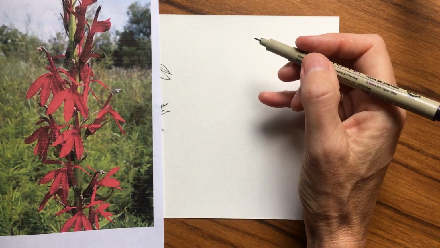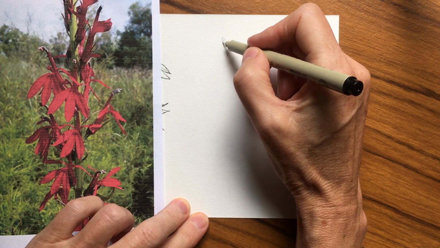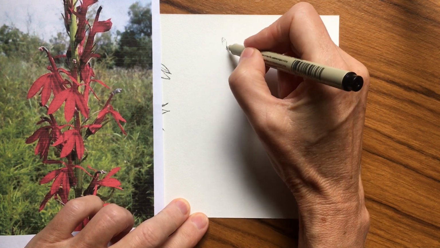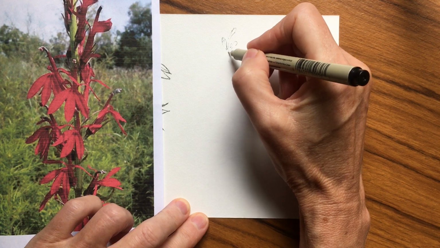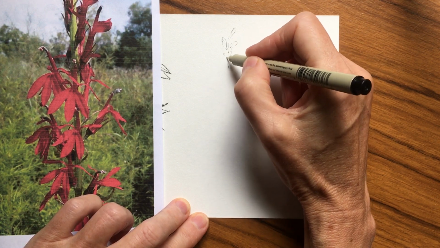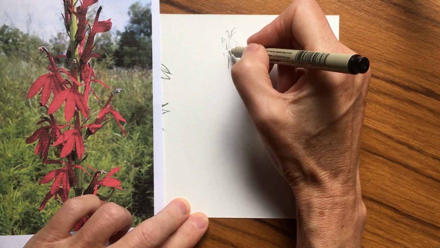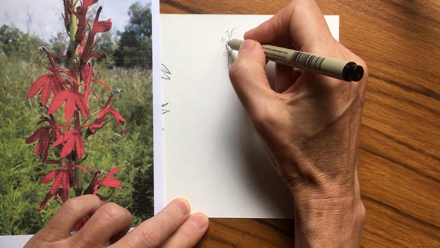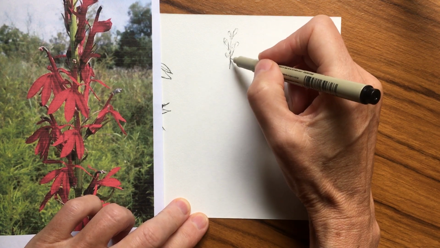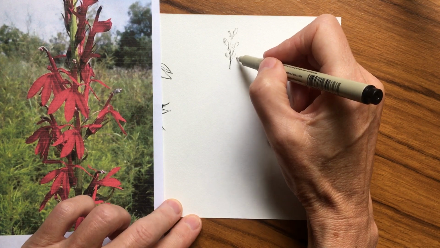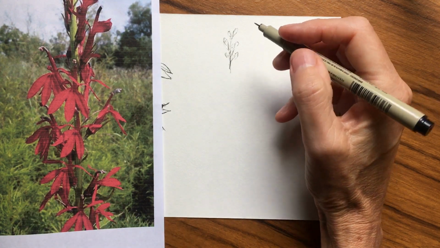You can just use light, loose movements with your pen to get down some of these globes on tubes that you know are going to be opening up, and they're clustered at the top of the stalk. All right?